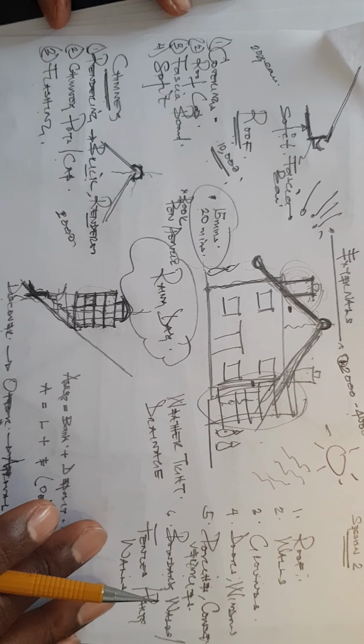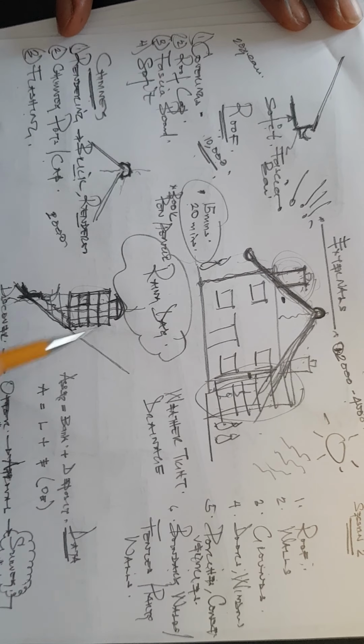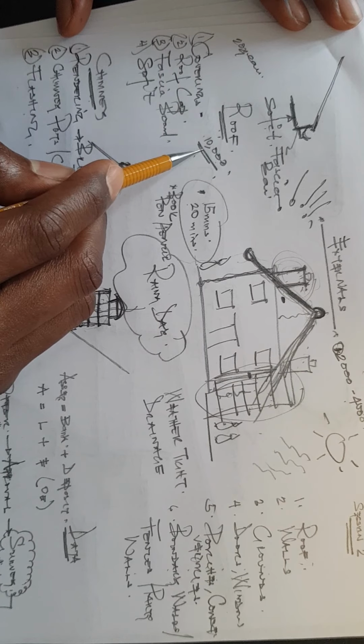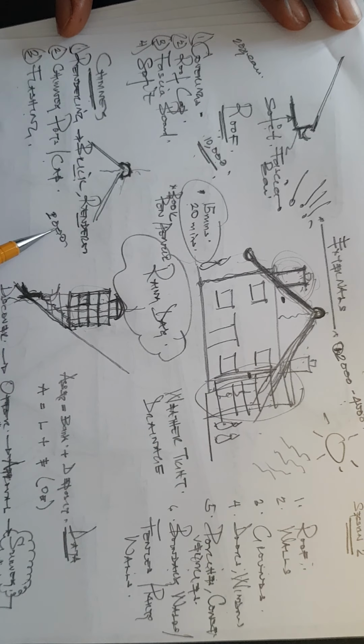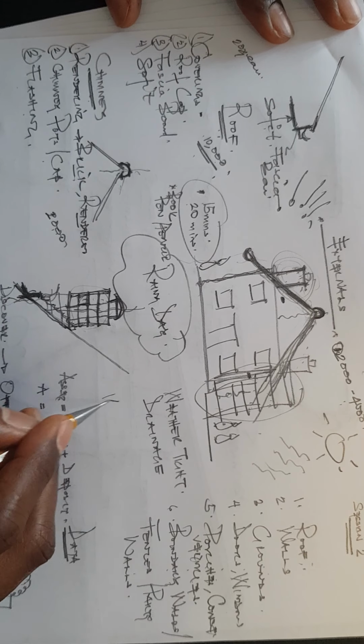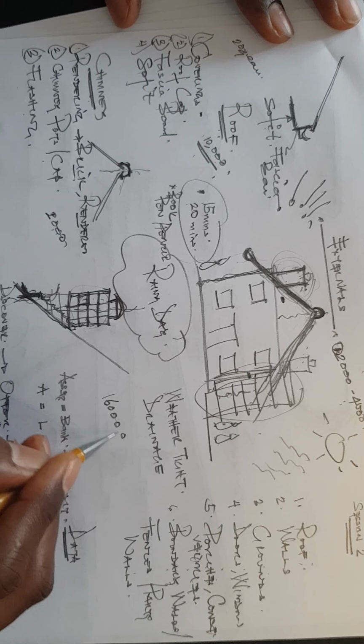Well, let me just go back to the first page. What this means is that the £10,000 for the roof, the £4,000 for the scaffold, and the £2,000 for the chimney repair, which is £16,000, you're liable for it.